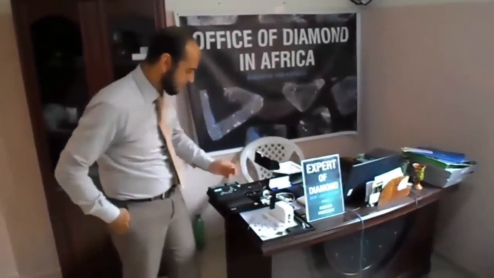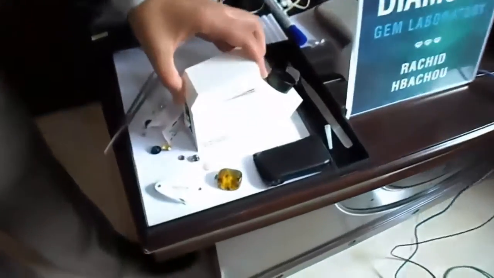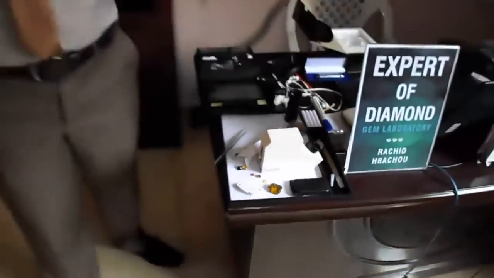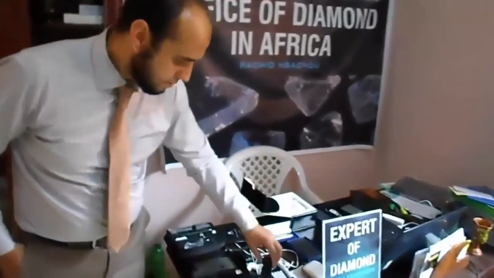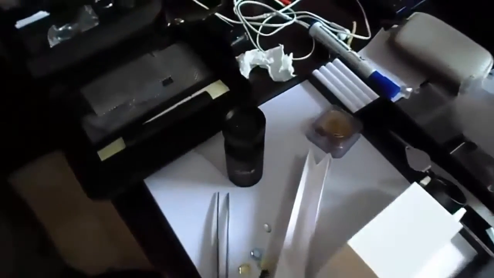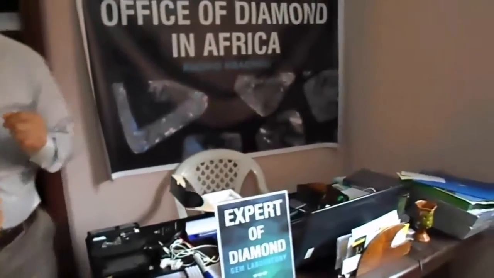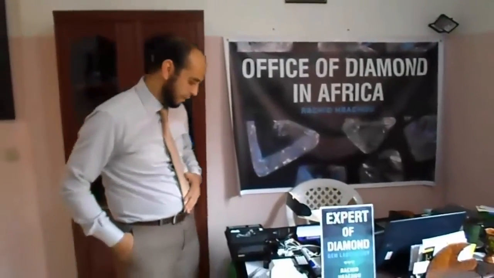These instruments are, you can see with us here, this instrument is called a refractometer. We use it to measure the refractive index. So maybe you don't know the meaning of these terms. I just give you now an idea, and in time I will explain what we use every instrument for, what we measure with it, and the characteristics of the stone. With this instrument, we can know if the stone is changing color by the angle we see it.